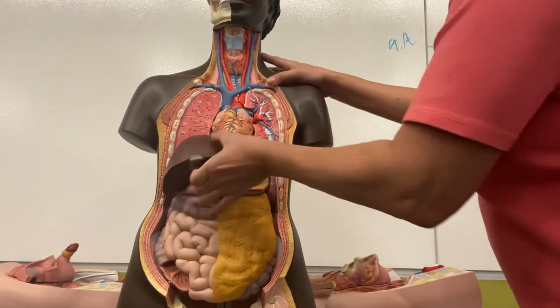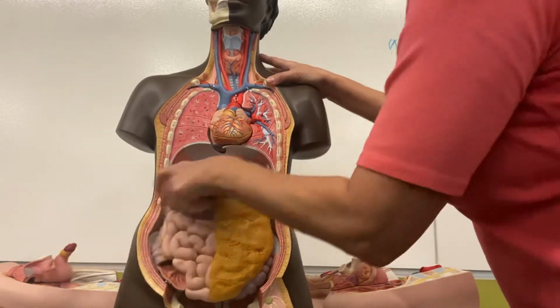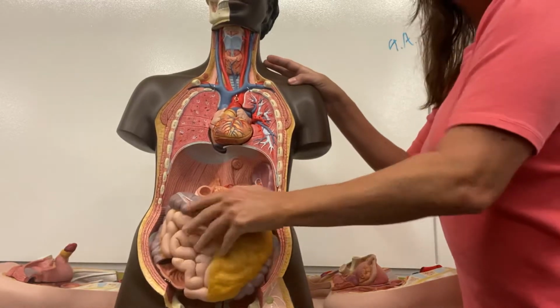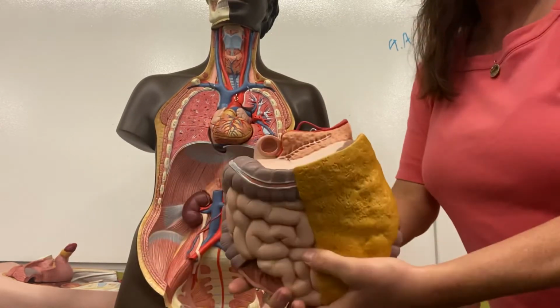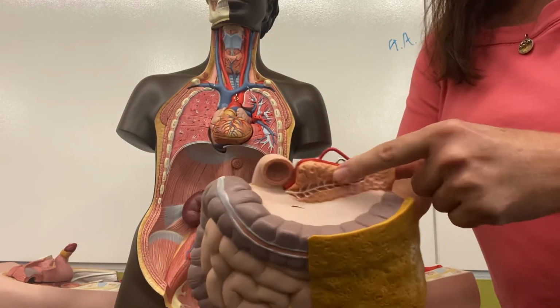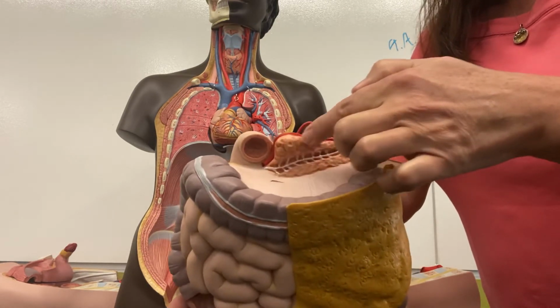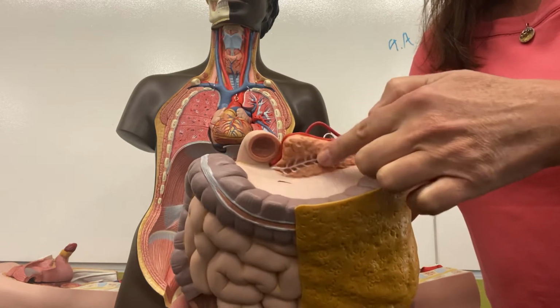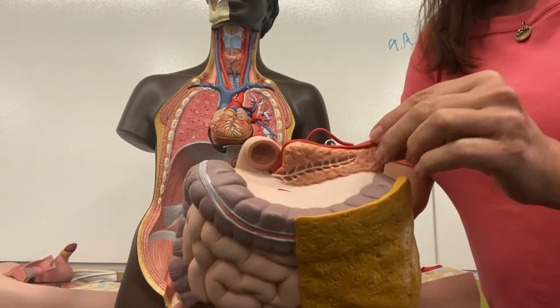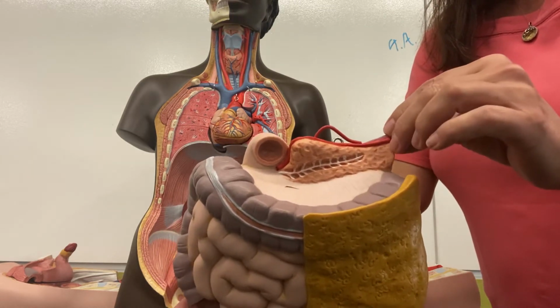We pull some of this out. Then you can see another gland here, or organ. See this organ right here? It looks like a wing. This organ is the pancreas. This wide area of the pancreas is going to be the head of the pancreas. This tapered end is going to be the tail of the pancreas.